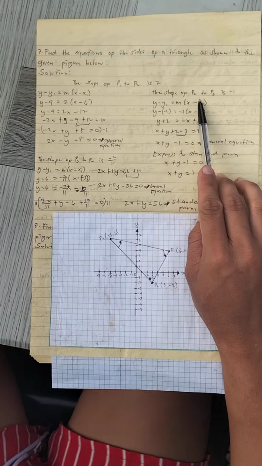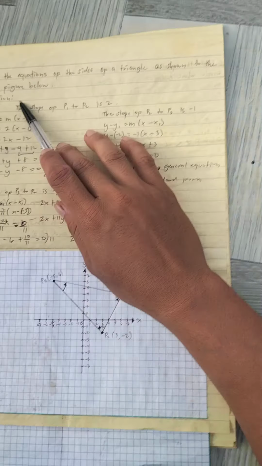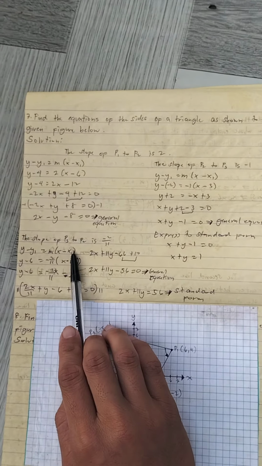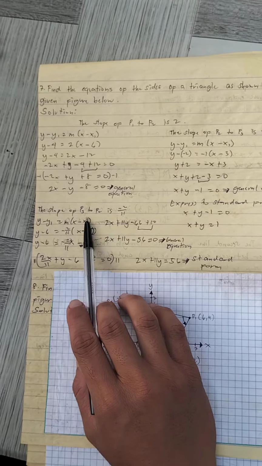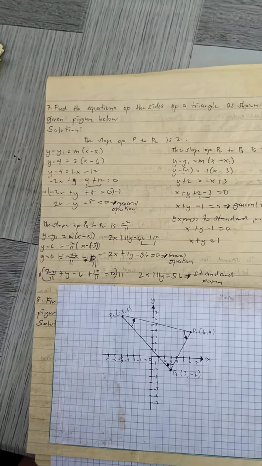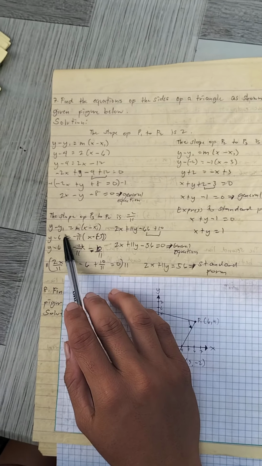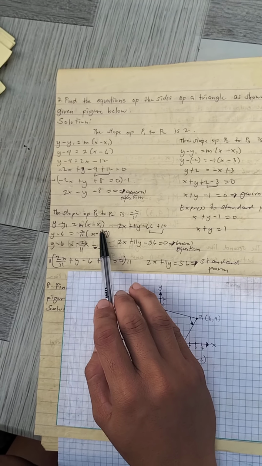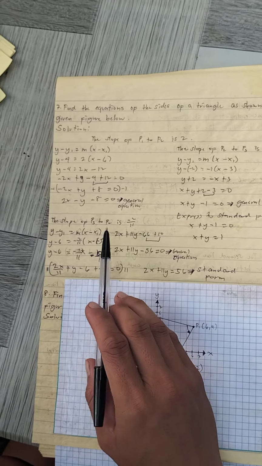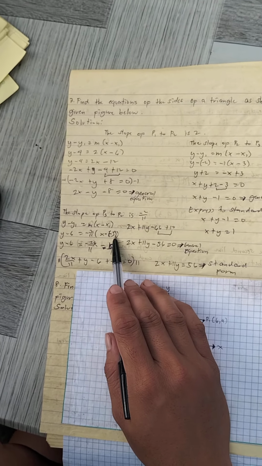And the slope of the third point and second point is negative 2 over 11. So, y minus y sub 1 is equal to m times x minus x sub 1, and y minus 6 is equal to negative 2 over 11 times x minus negative 5.